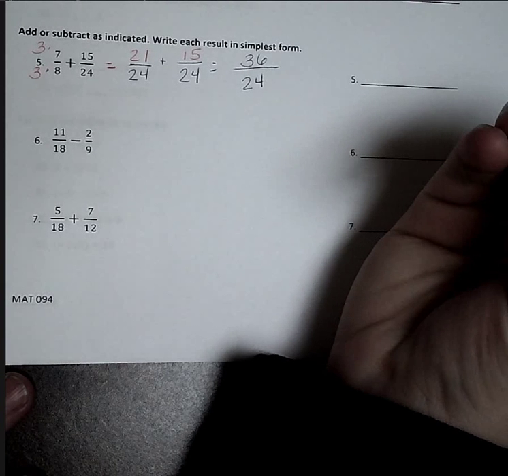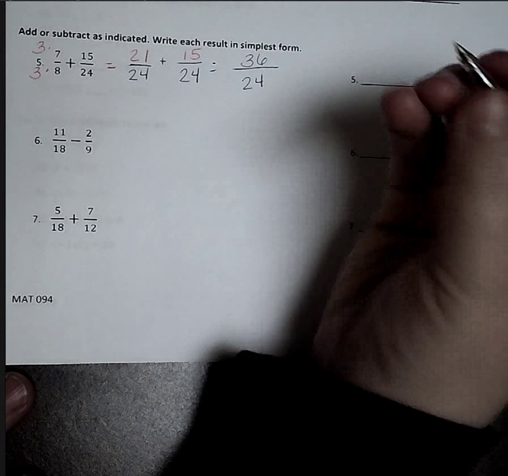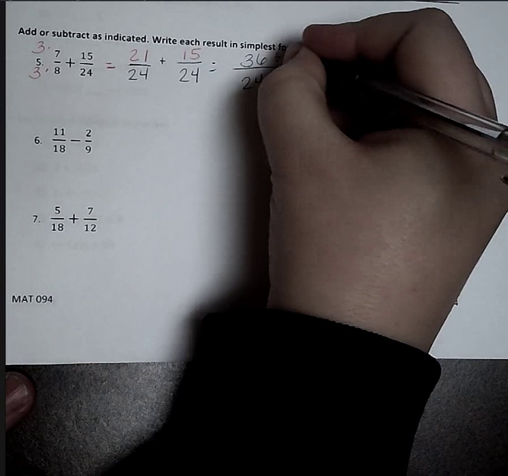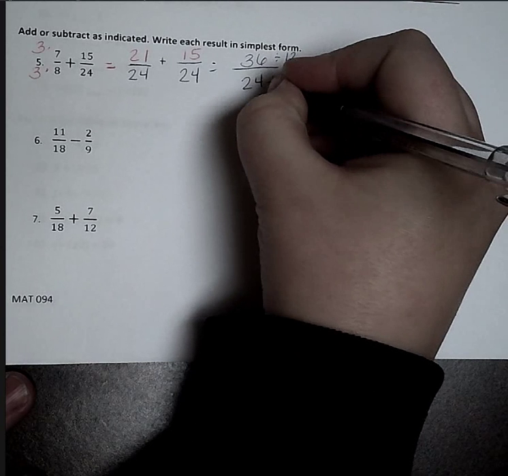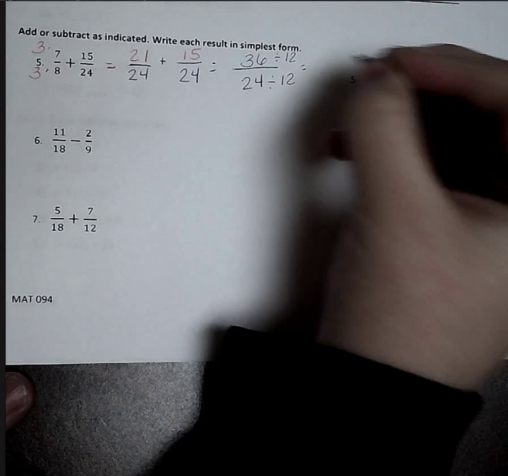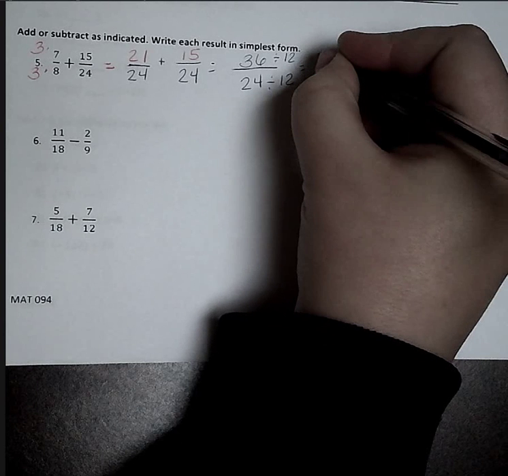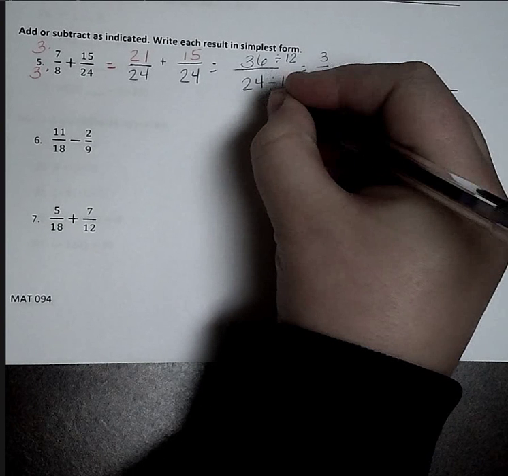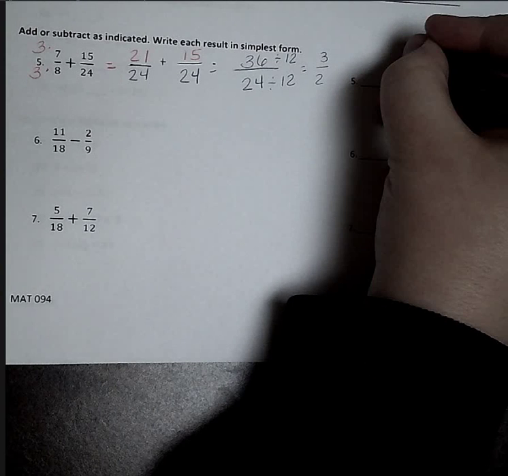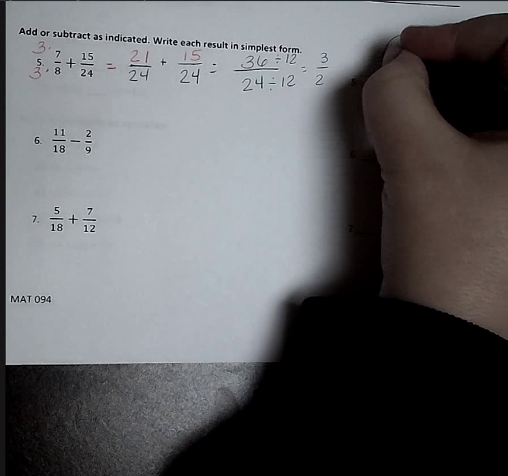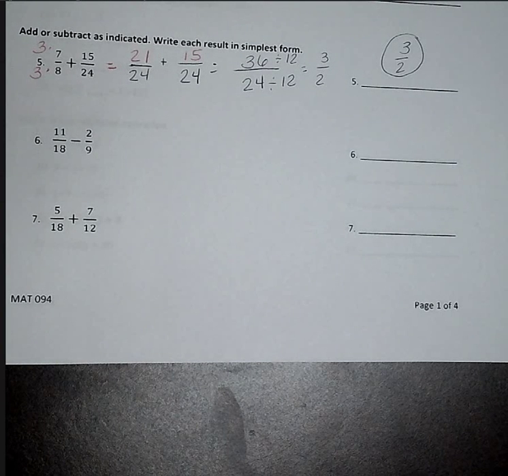And you can divide them by a common number. I see that 12 is a common number. So 36 divided by 12 is 3. 24 divided by 12 is 2. So my answer is going to be 3/2. Now, if you went ahead and divided it only by a 2 or only by a 3 or by a 6, that's fine. You just would have had to repeat that process a couple of different times to get that answer of 3/2.